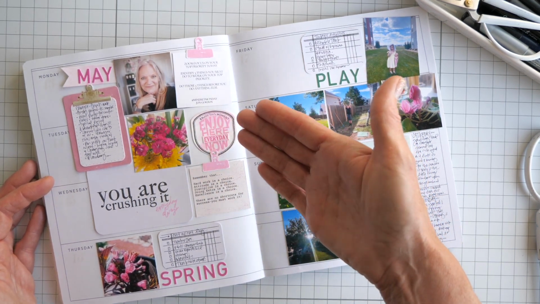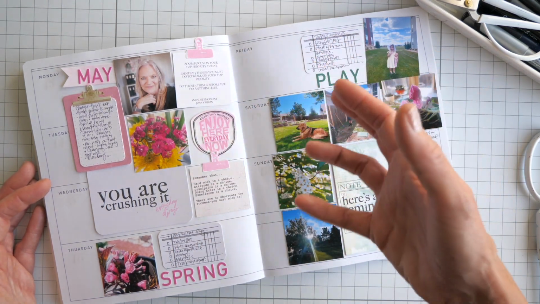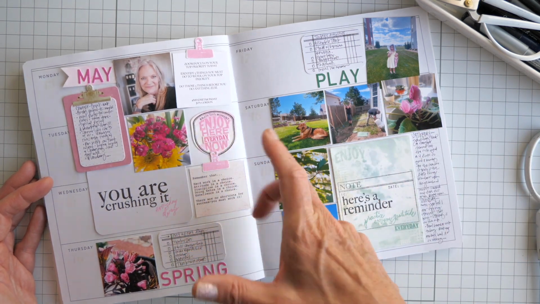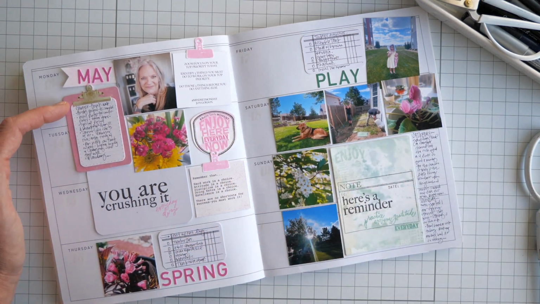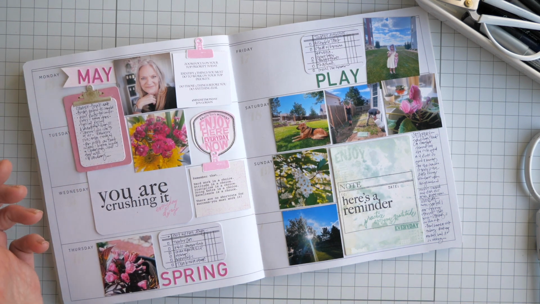That was something prominent in my brain, and I stamped it out. I want to keep this and remember this, and this June stamp set was perfect for that. Then we have a bullet list here of things going on in the whole entire week.